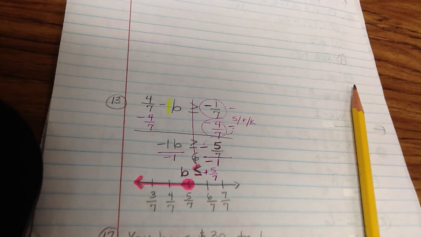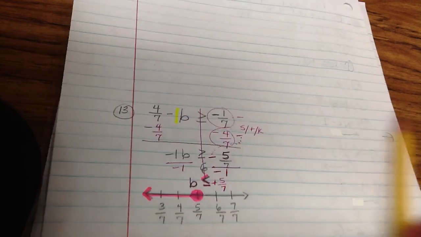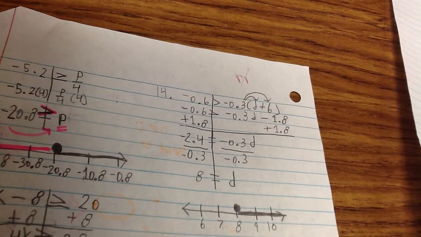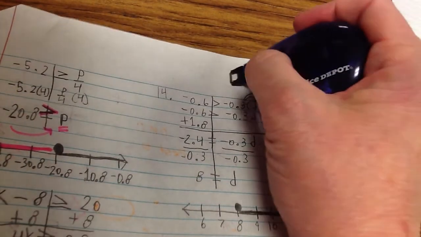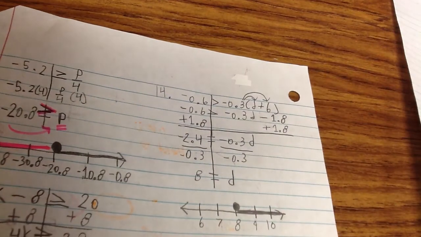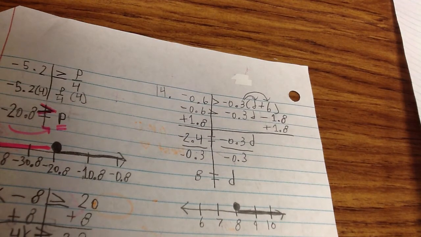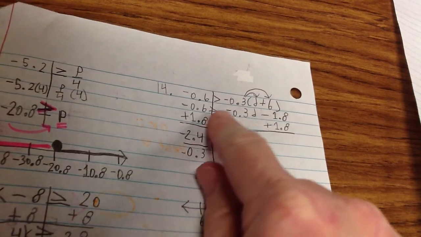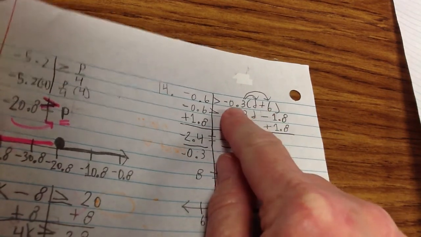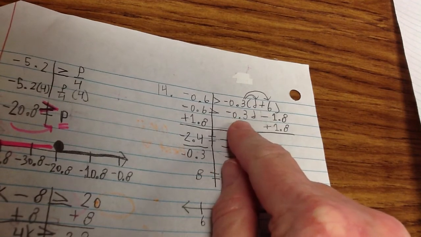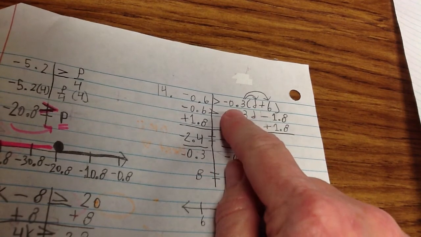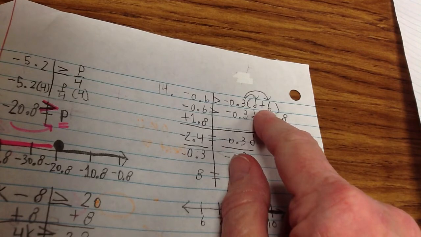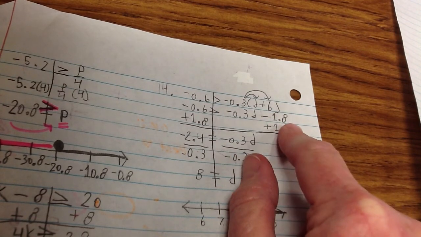All right, next we're going to go back to our wonderful student Jose's paper. Number 14 is here. Okay, number 14. First off, he did a great job using the distributive property. Negative 0.3 times d is negative 0.3d. Negative 0.3 times positive 6 is going to be negative 1.8.